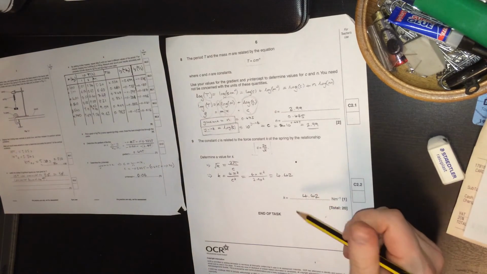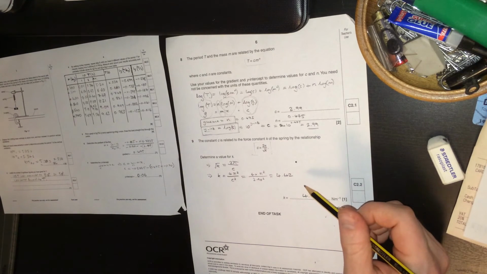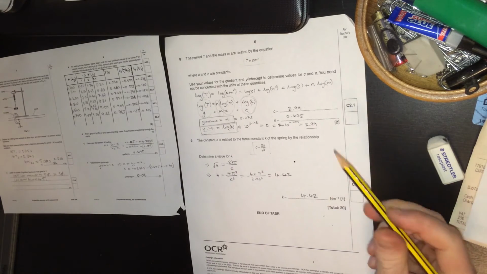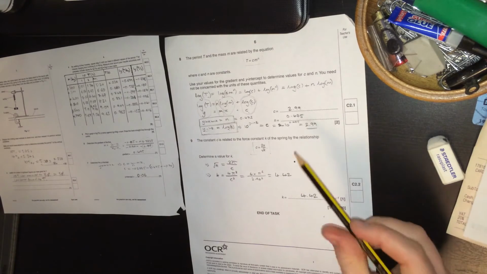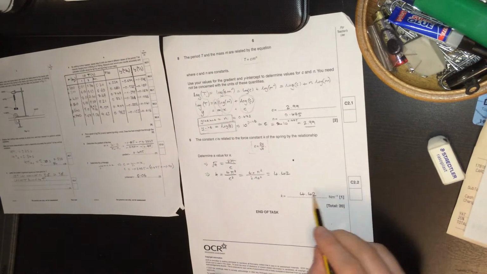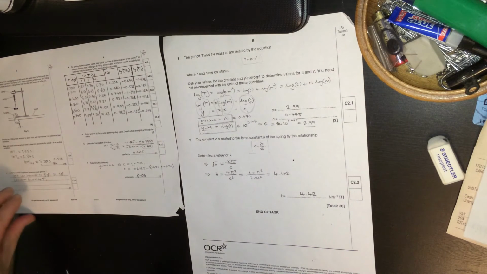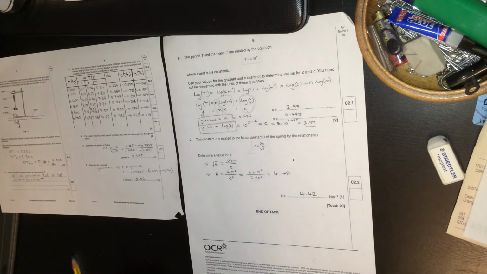Alright. You also need to have stated k to an appropriate number of significant figures, so I've stated it to 3. That's okay. 3 SF or 2 was what was expected there. 4.42 is my value of k. And that is the analysis.